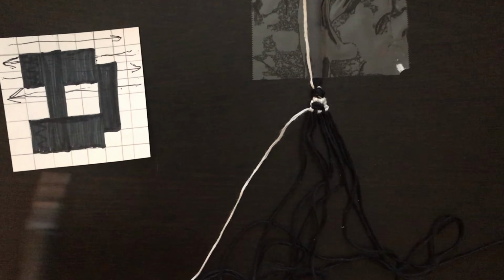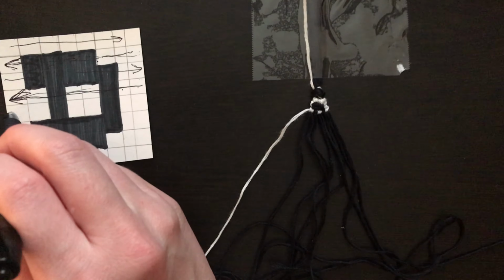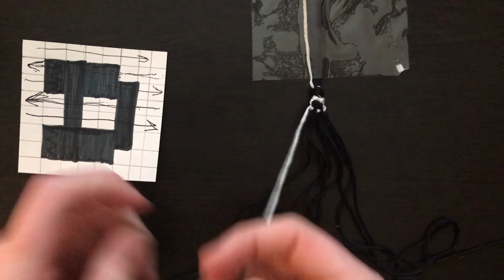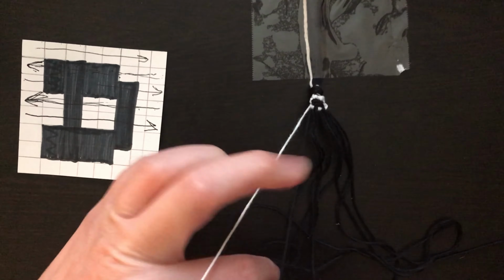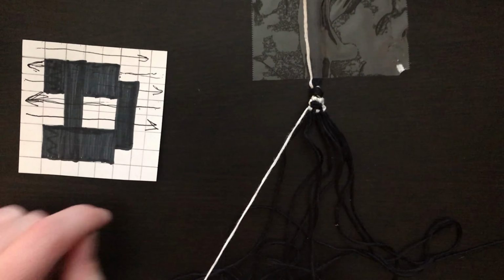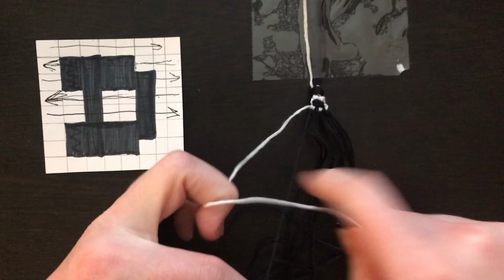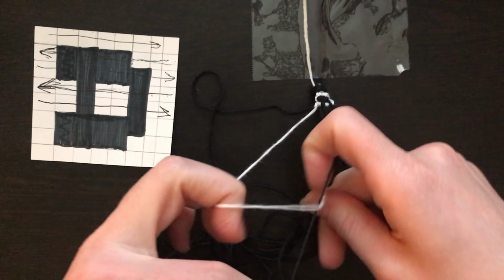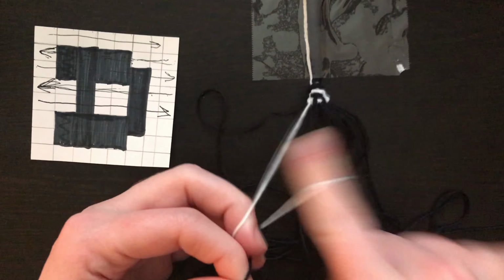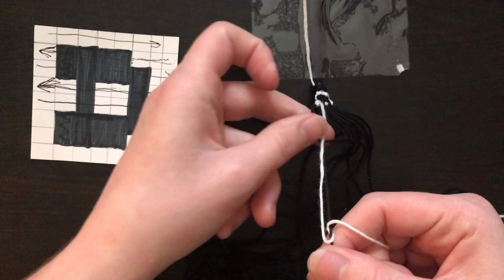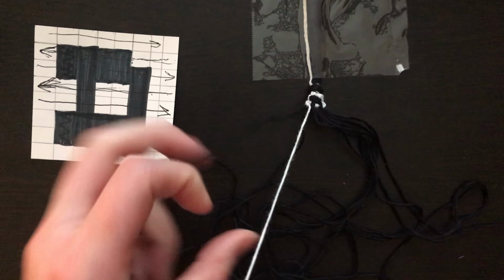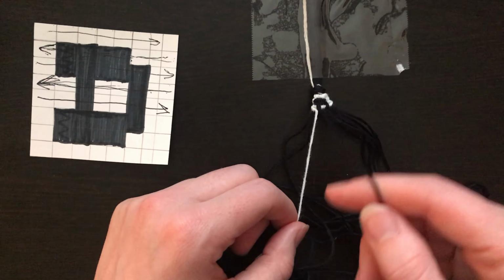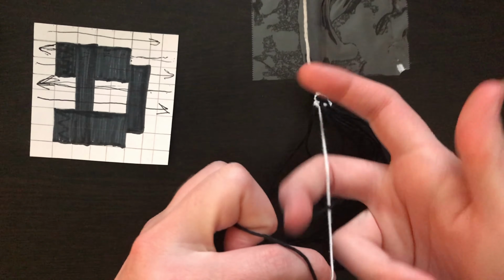Now we're going to do this row. We just went like that, and now this white is going to go in that direction. So we're going to be doing forward knots. We're going to start out with 2 forward knots. One. And 2. And then we get to this black square, so we're going to do a backward knot with this black onto the white.